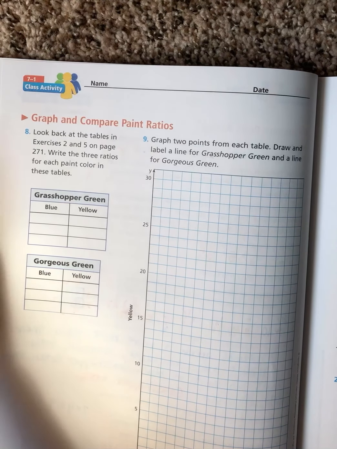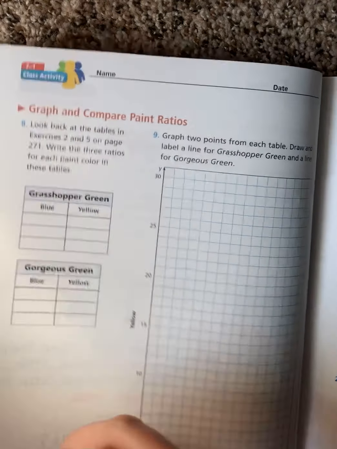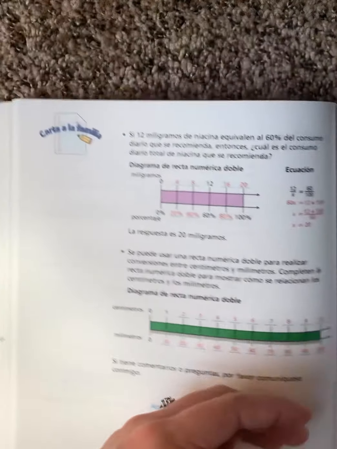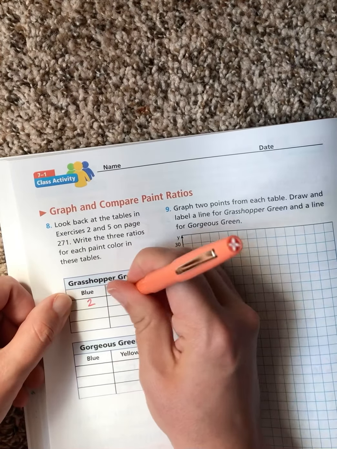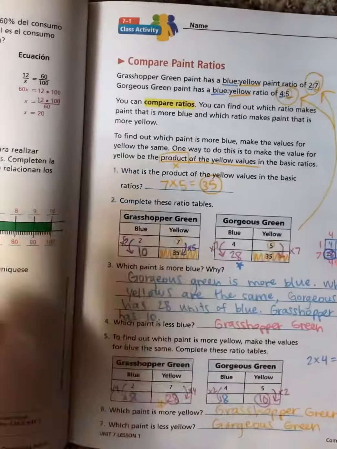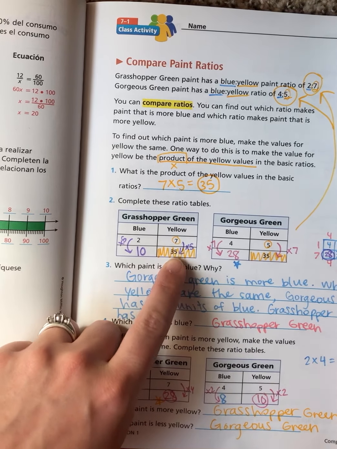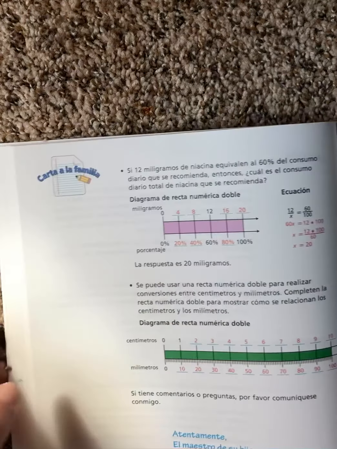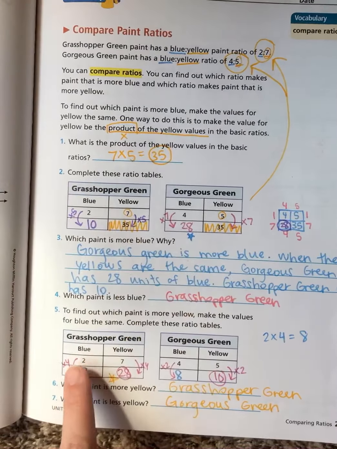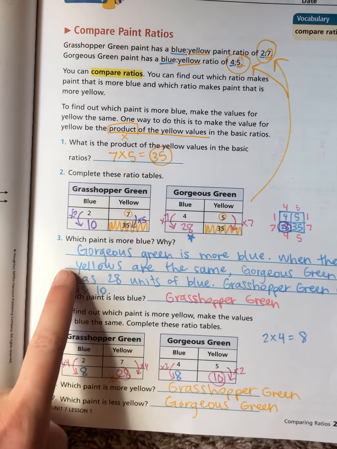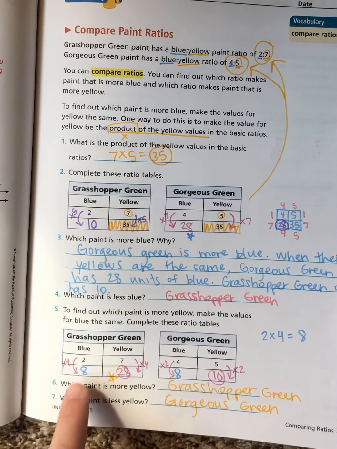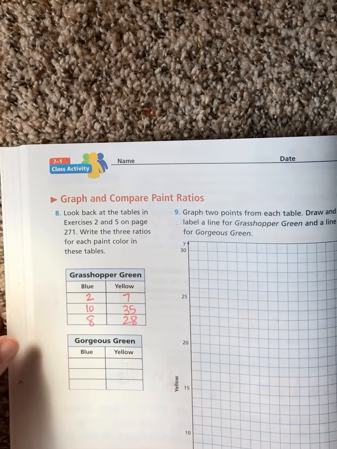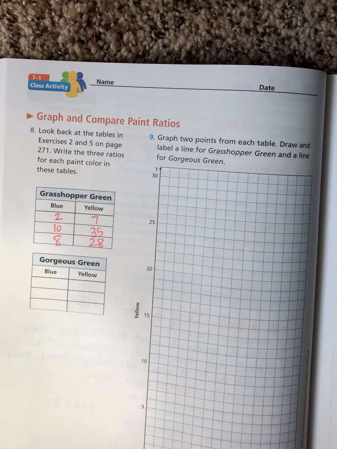All right, so for grasshopper green, the first ratio was 2 to 7. I see that right here, so I'm going to write that one down. 2 blue, 7 yellow. Also grasshopper green, we found out 10 and 35. And also grasshopper green, if I go down here, 2 to 7, which we already have. Remember, that's the same as in the first table. But it's also 8 and 28. So it's just having us compile all this information into one big table.